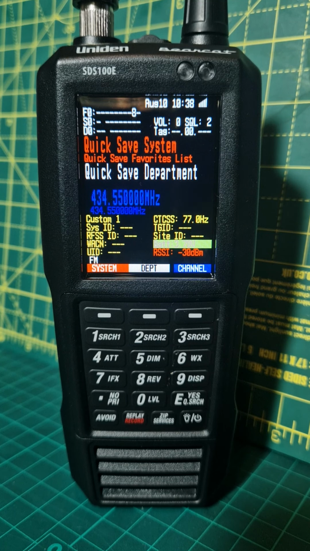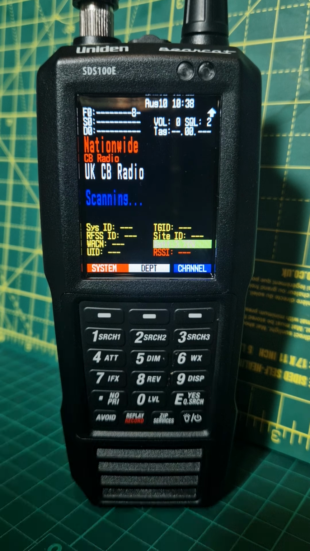Uniden SDS100 scanner, and I wanted to make this video vertically, because I think sometimes you just want to hold your phone and watch a video and see everything vertically. The Uniden SDS100 has so many things to learn, so I've got a list here. I'm just going to go through the list.